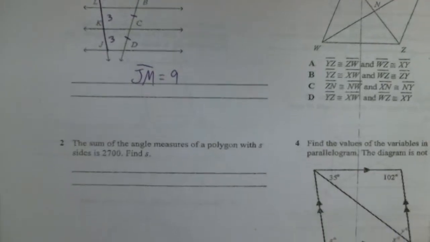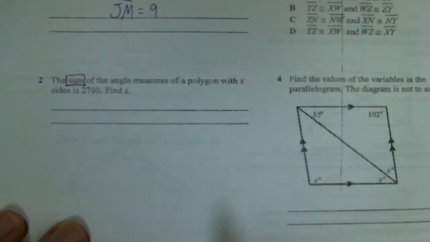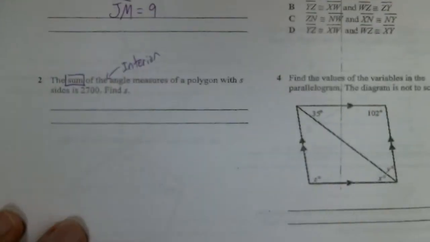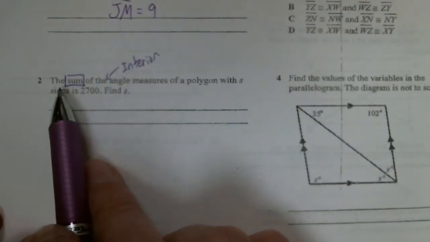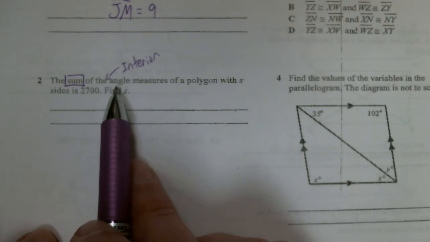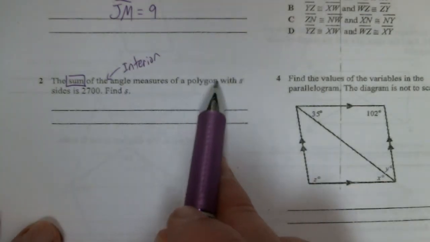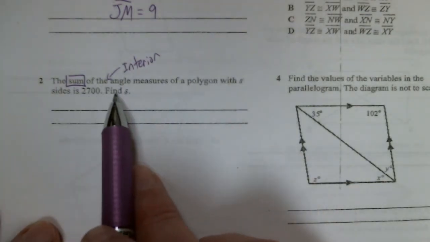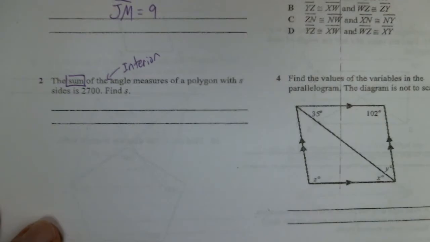Okay, number two, the sum. We're looking for these trigger words, and actually this one should say interior. I'm not sure why that was left out. So this is saying the sum of the interior angle measures of a polygon with S sides is 2700. Find S. So this is the one where we have to work backwards.